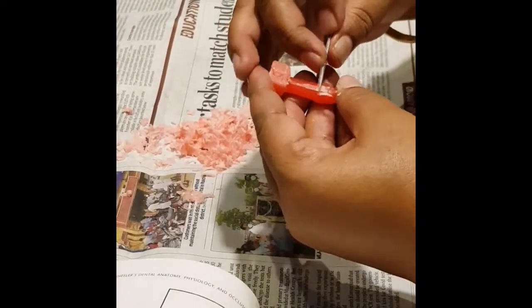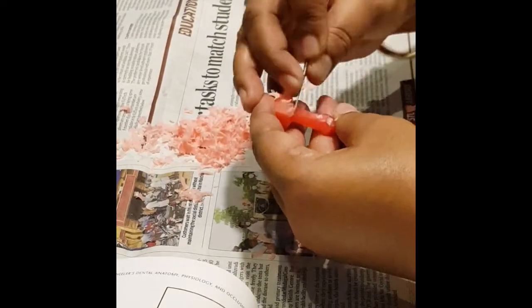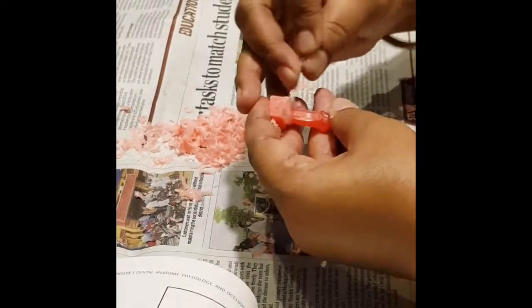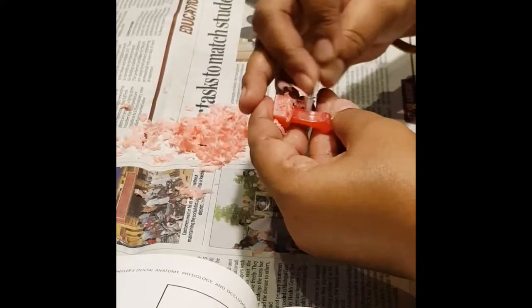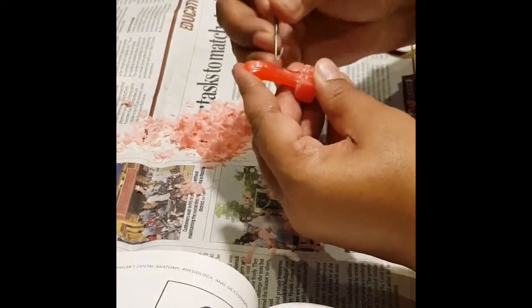From the mesial and the distal, we will slightly make it flat. The root is flat from the mesial and the distal, as you see in the figure, and it is convex and regular from the labial and the lingual surfaces.